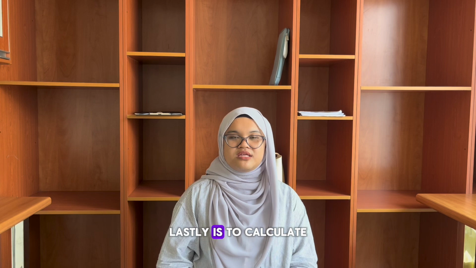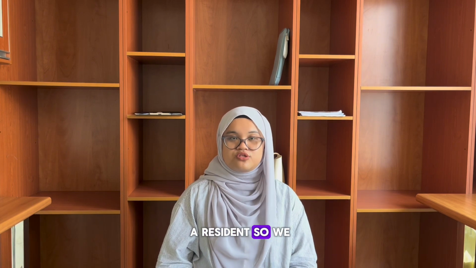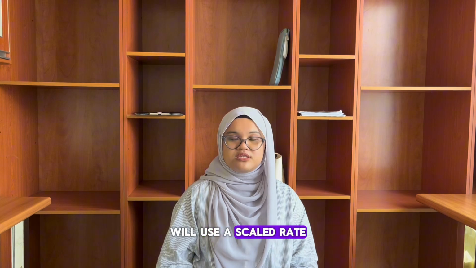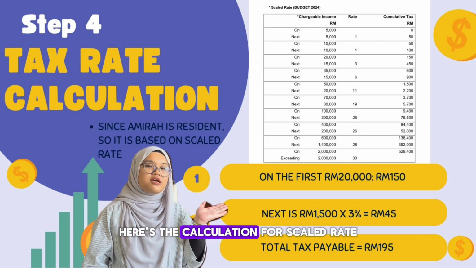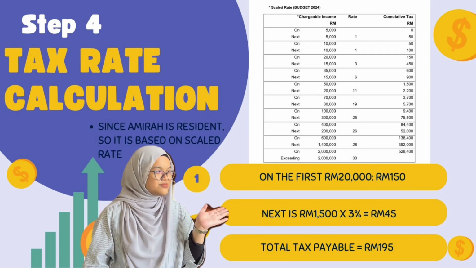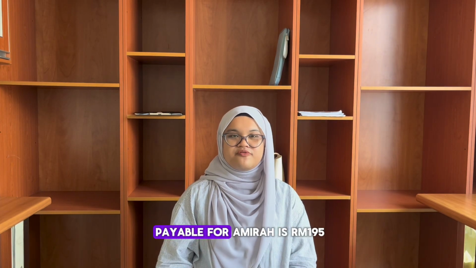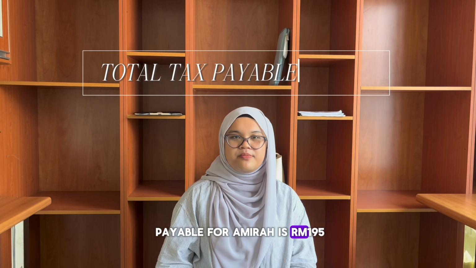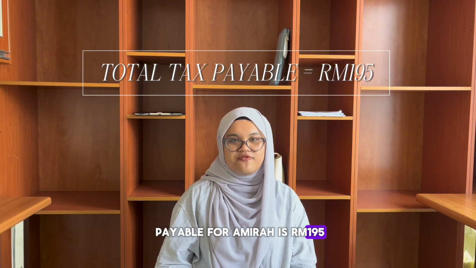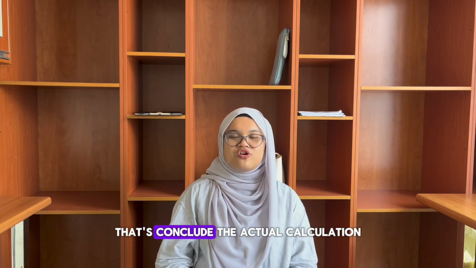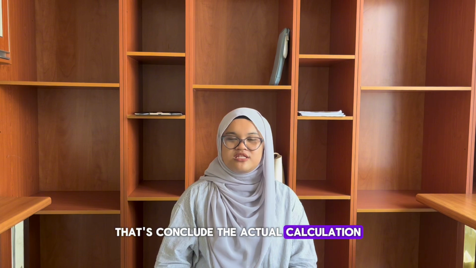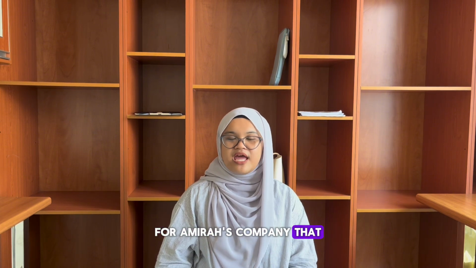Lastly is to calculate the tax rate. Since Amira is a resident, we will use a scale rate. Here's the calculation for scale rate. So, the total tax payable for Amira is RM195. Let's conclude the actual calculation for Amira's company that registered under trade association.